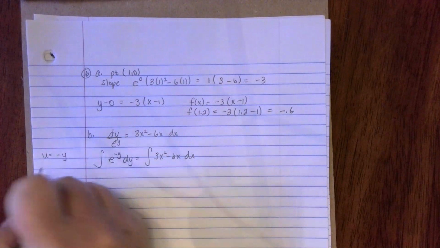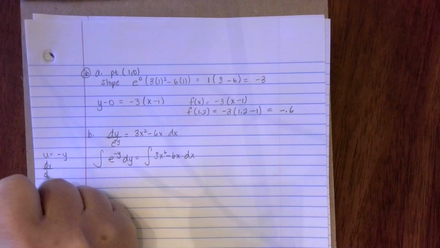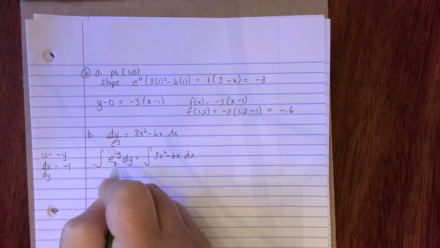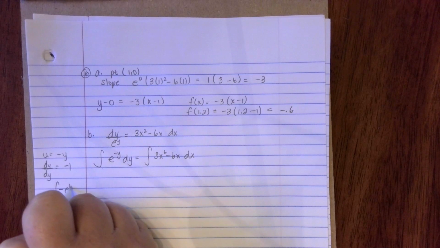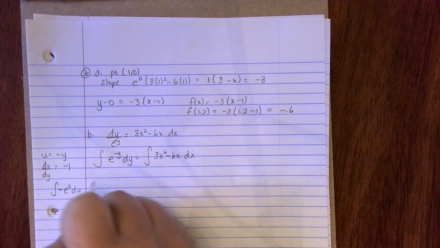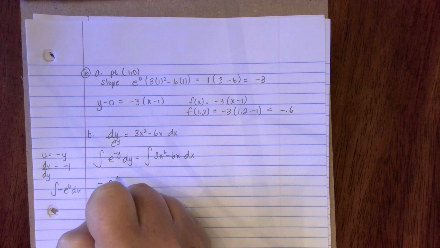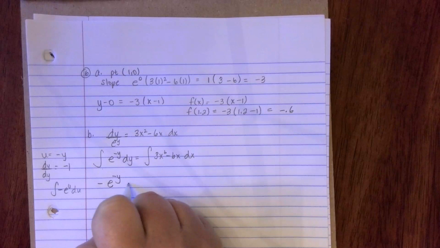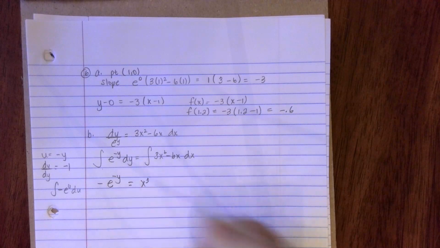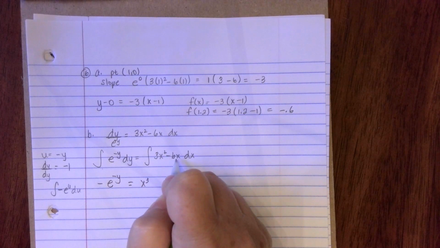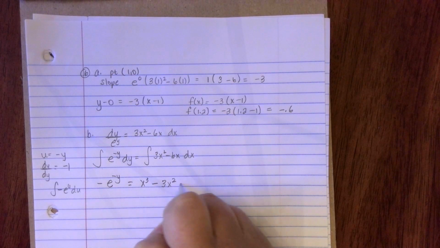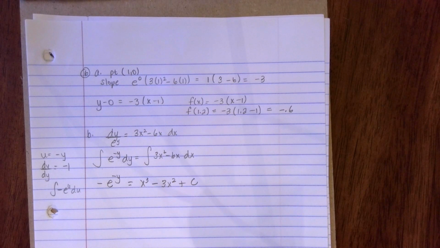Now, my u substitution would be u equals negative y. So du/dy is equal to negative 1. So essentially this is just the integration of negative e to the u du. Integration of e to the u is just e to the u. So I'm going to get negative e to the u. My u is negative y. And then over here, 3x squared would become 3x cubed over 3, so that's just x cubed. This would be 6x squared over 2, so that's 3x squared. And then your plus c.